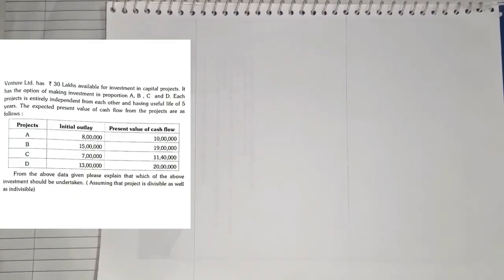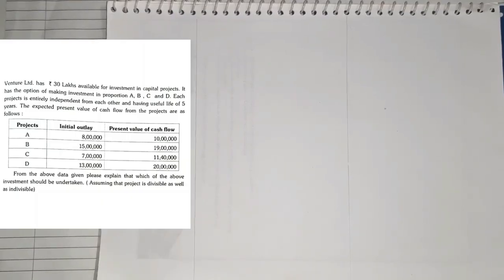Okay, now let us see the very first type of sum. We'll read out the question once. Venture Limited has 30 lakhs rupees available for investment in capital projects. So the total investment which you can make is 30 lakhs. It has the options of making investment in projects A, B, C and D. So there are 4 projects given to us. Each project is entirely independent from each other and has a useful life of 5 years. So the total number of years is 5.